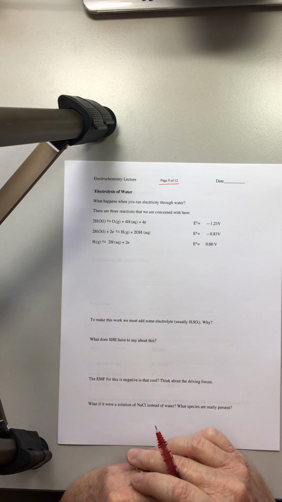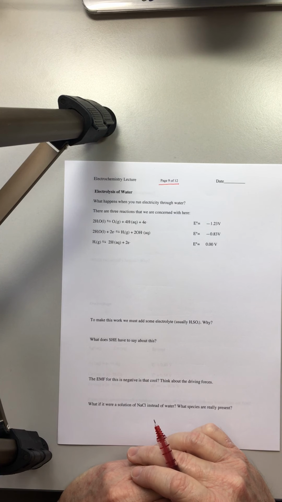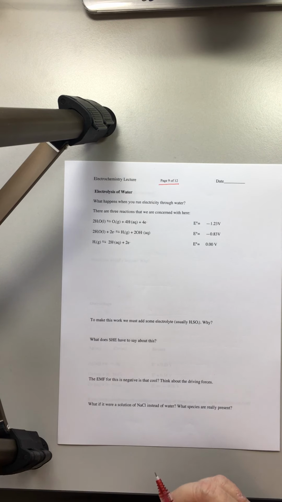And today we'll be talking about why that electric current is actually able to split the water molecules into hydrogen and oxygen gas. Now, I would typically be doing this in front of you with something called a Hoffman apparatus, so I'll be linking some videos of this demonstration on Schoology.